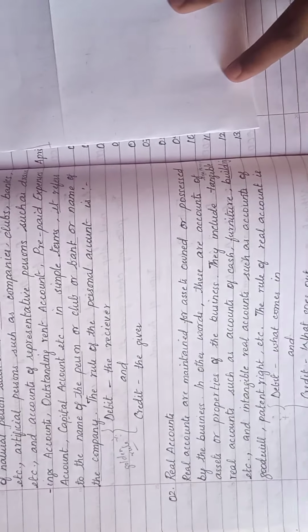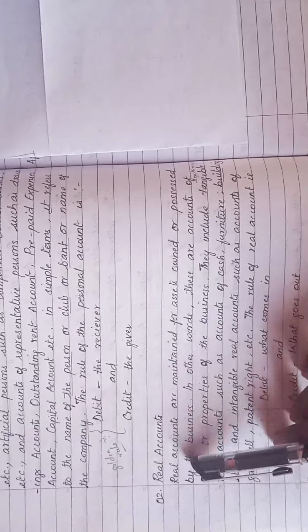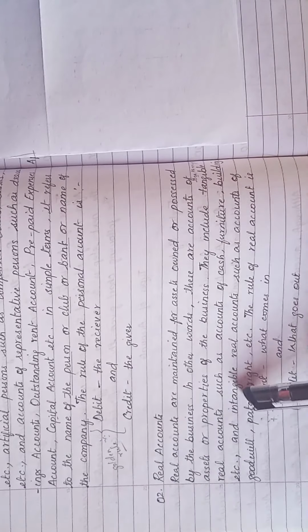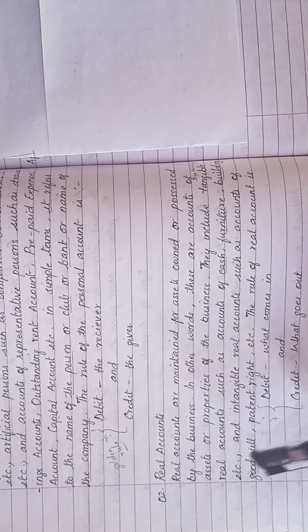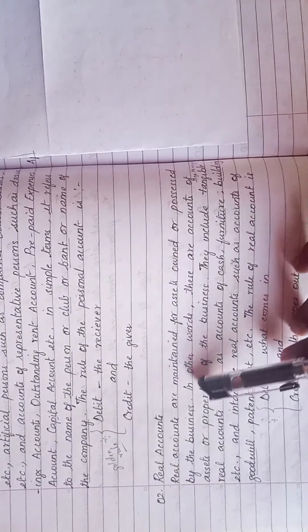The second type of account is real account. Real accounts are maintained for assets owned or possessed by the business. In other words, these are accounts of assets or properties of the business. They include tangible real accounts such as accounts of cash, furniture, building, etc., and intangible real accounts such as accounts of goodwill, patent rights, etc. So a real account is nothing but the asset of the company, what the business already has.